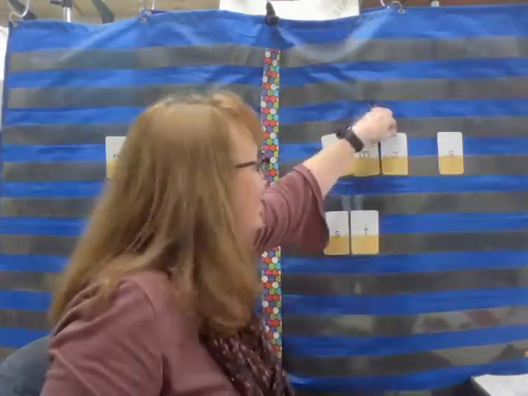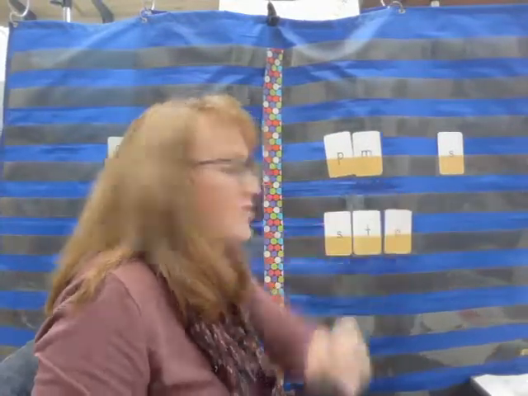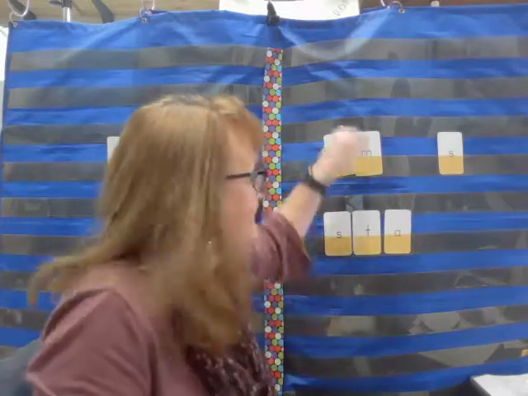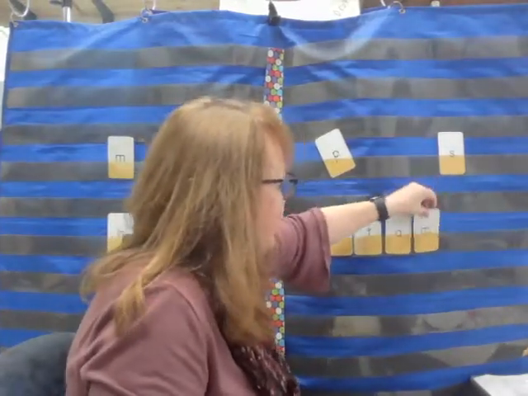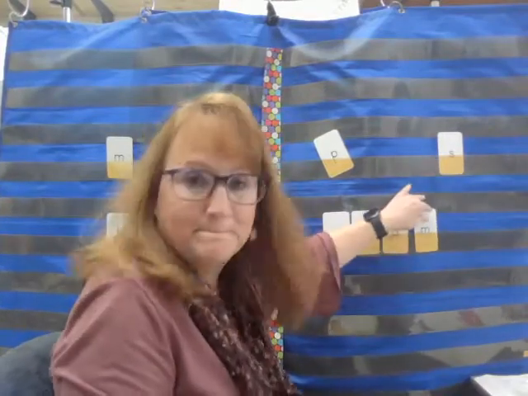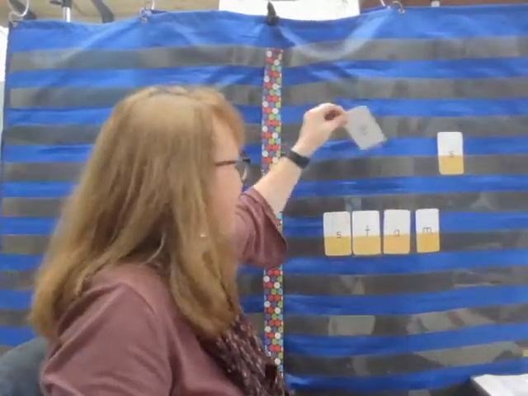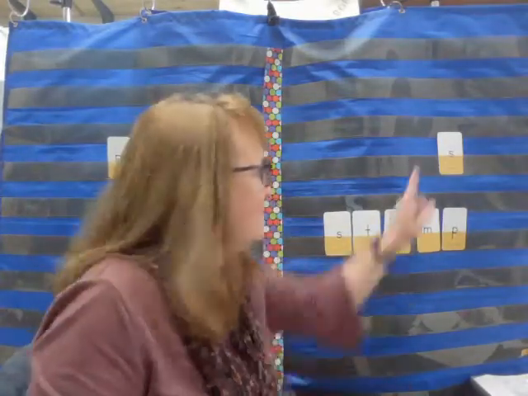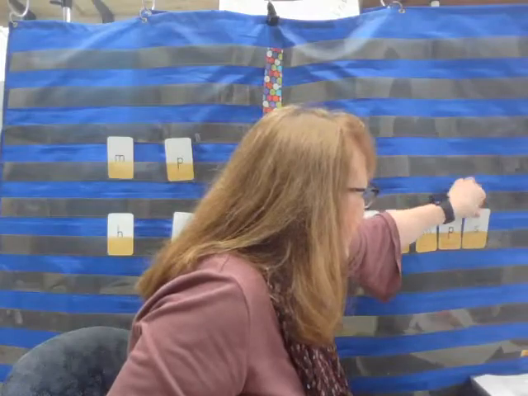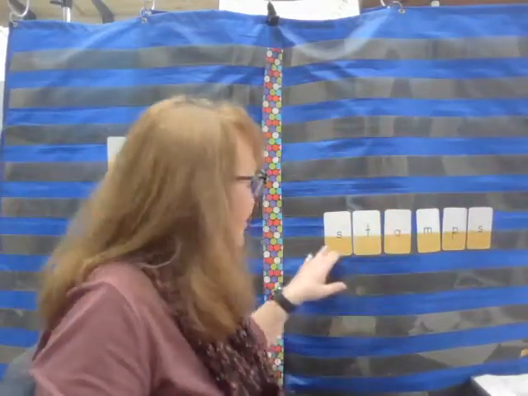Stamps. And there's that A sound. Now, there's going to be an ending blend in the word stamp. Hear it? Stamp. With a P on the end. Stamp. That's the word stamp. But if you want it to mean more than one stamp, you have to add an S to the end. So now you made the word stamps, stamps.